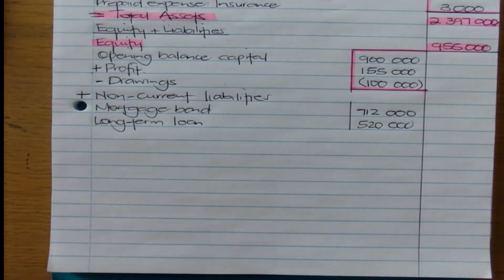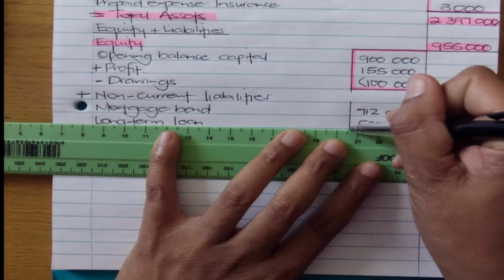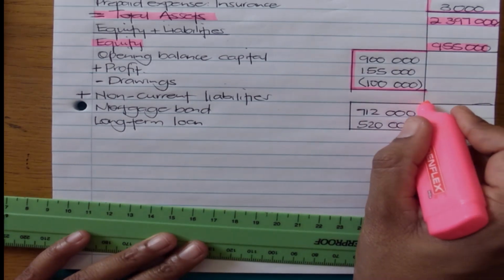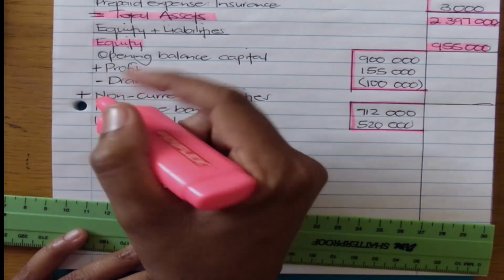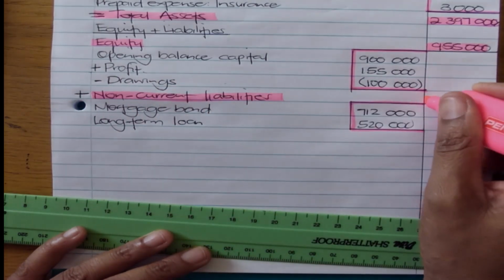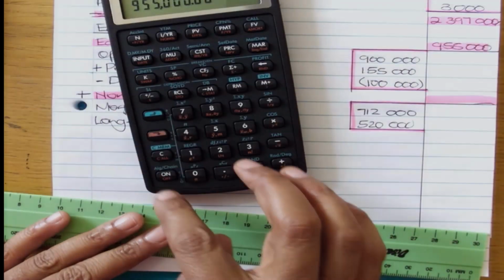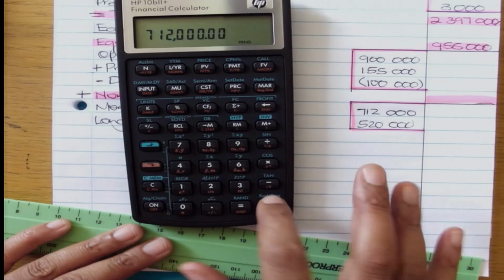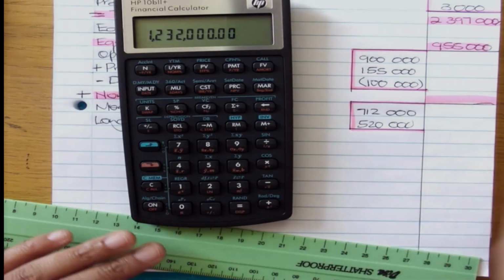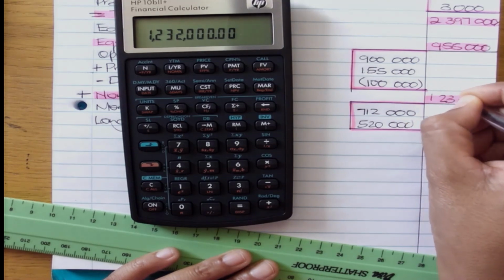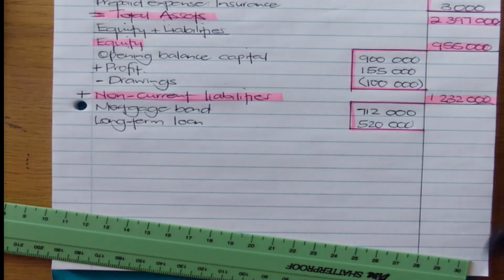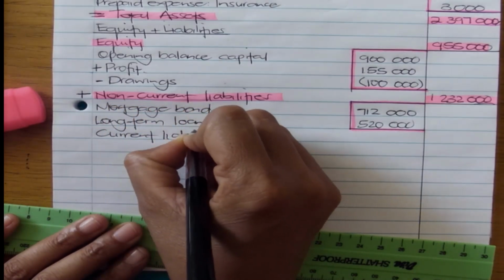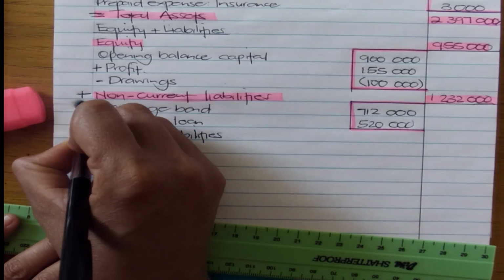Okay, so we're going to add up this block to get our non-current liability amount, which is 712,000 plus 520,000 equals 1,232,000. Right? And now we have our current liabilities, which we must also add.